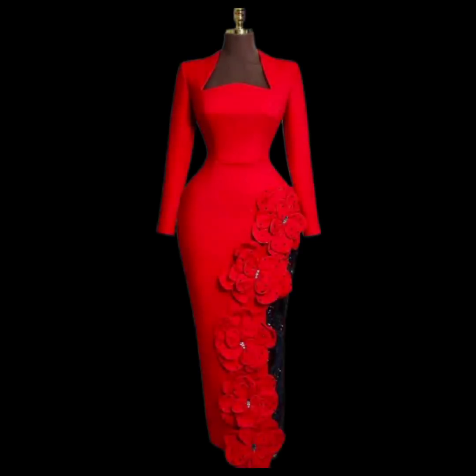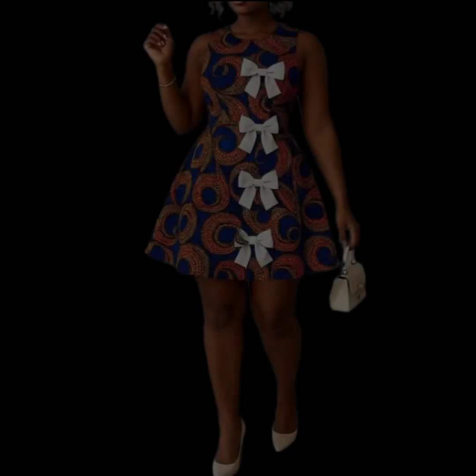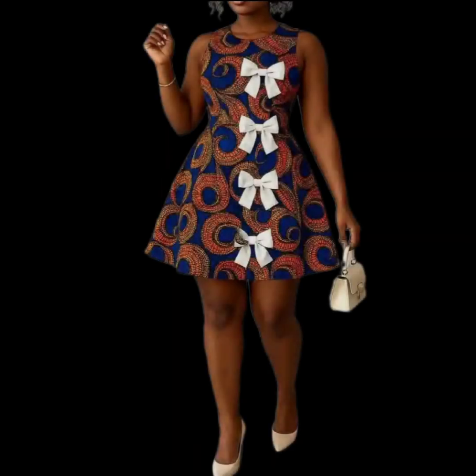In this video, you'll be learning how to draft two dresses, a straight dress with a side cutout and a sleeveless A-line dress. By the end of this video, you'll be able to turn your flat fabric into "whoa, you made that" energy. So grab your pattern paper, your scissors, your tape, everything, and let's get drafting.